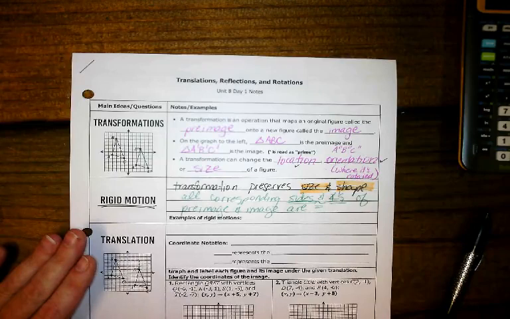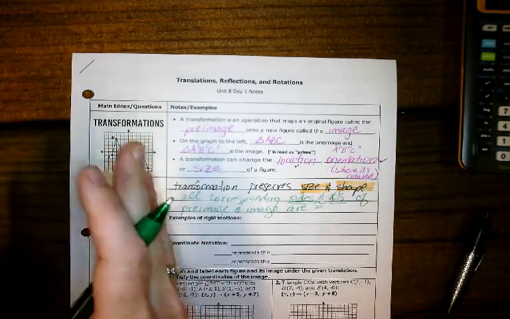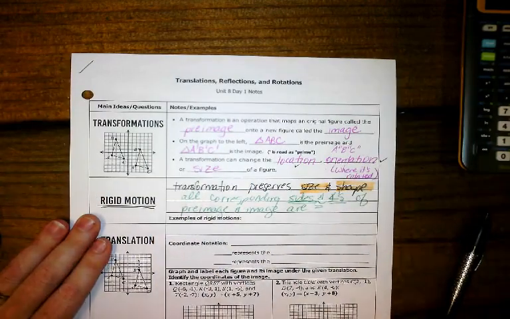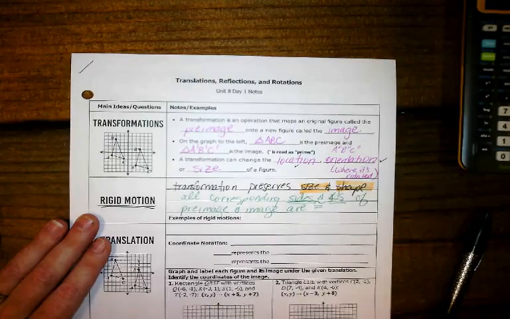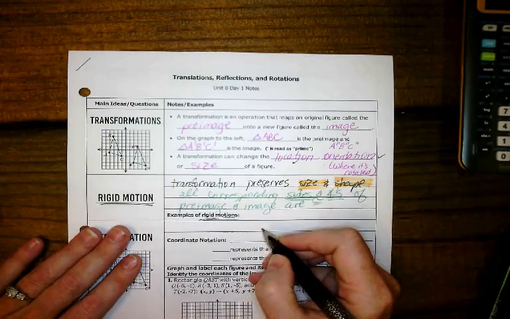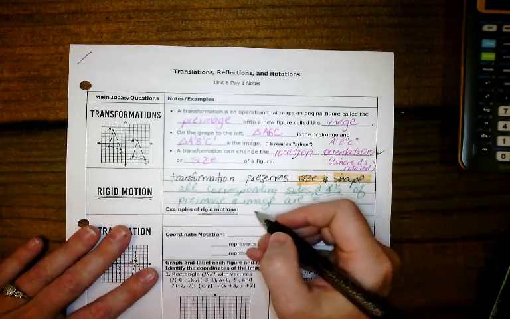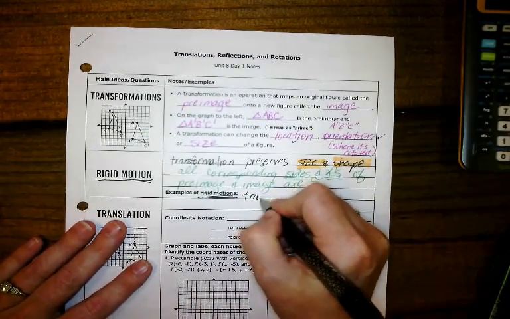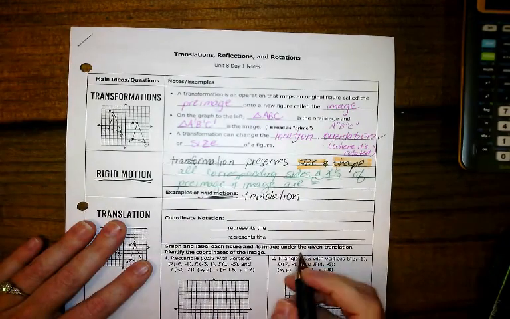So remember how we just finished doing congruent triangles? Any rigid motion will keep your shapes congruent. Every angle, every side that corresponds should be the same. So which kind of motions are going to be rigid motions? They start with T's or R's. A translation, which is just a slide.